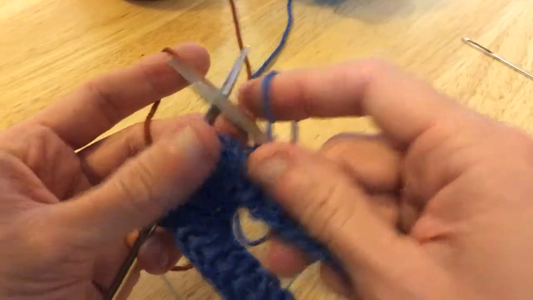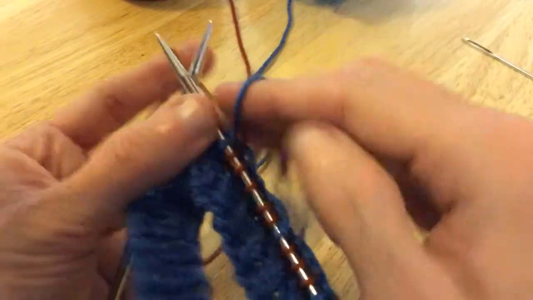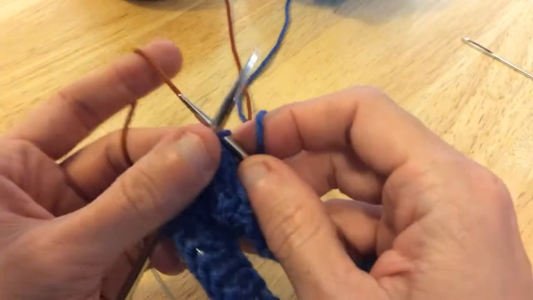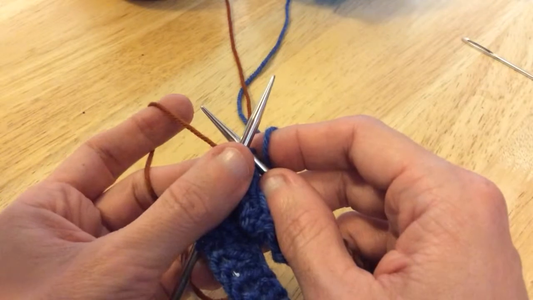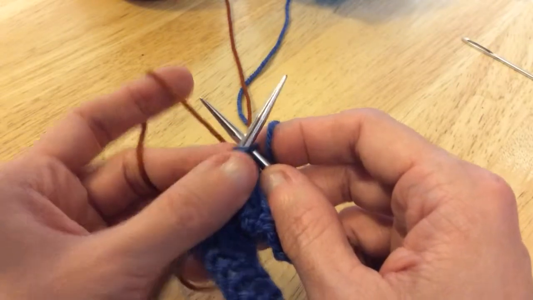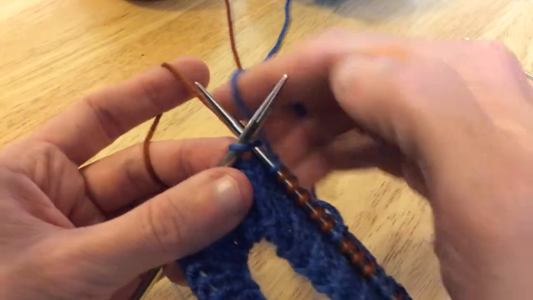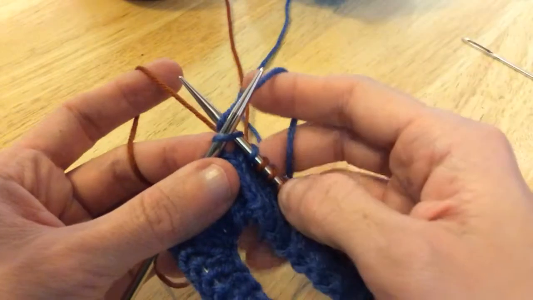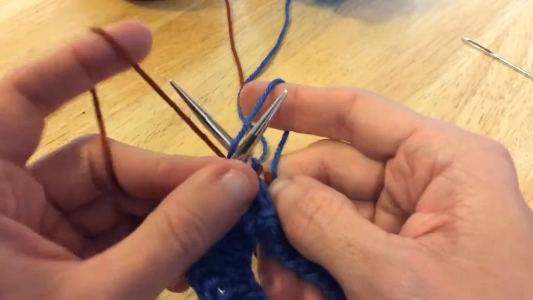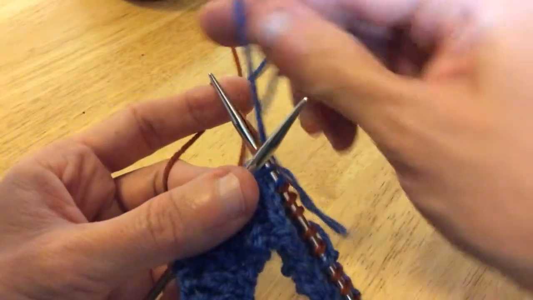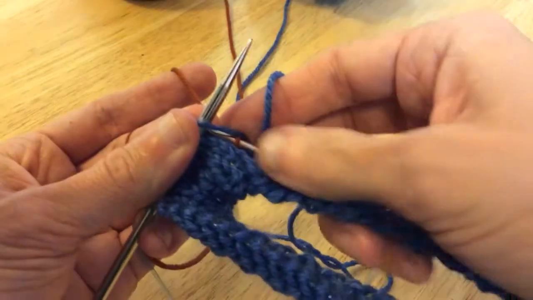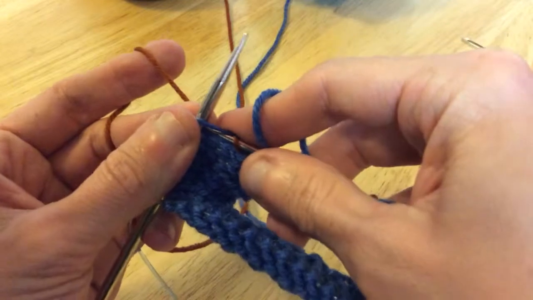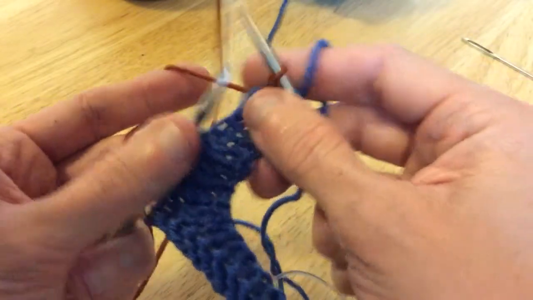And if you need it, I'll just trap this one more time just so that you see the motion. Okay, so my eventual stitch is going to be brown. I'm trapping blue. I'm knitting brown, trapping blue. So put my needle through the stitch, wrap this as if to knit, wrap this as if to knit, and then unwrap the contrast color. You can see that only the brown is going to come through on my right needle tip.